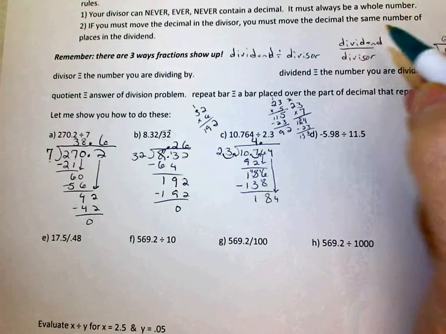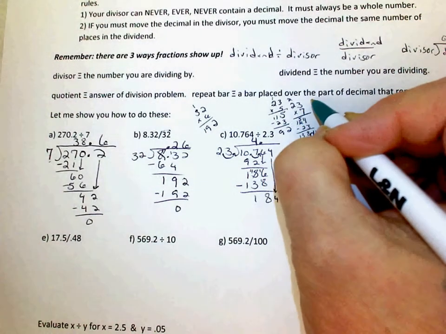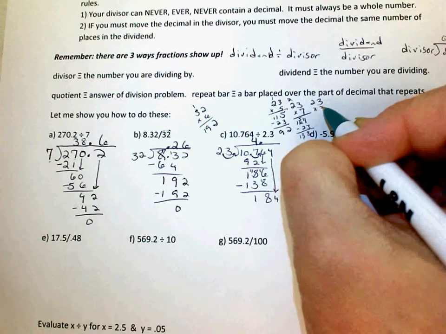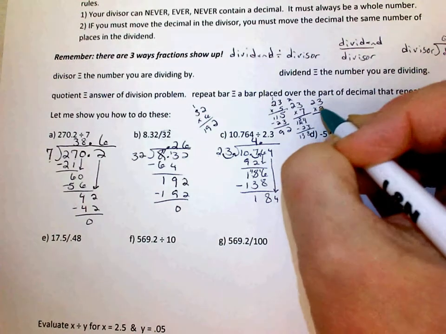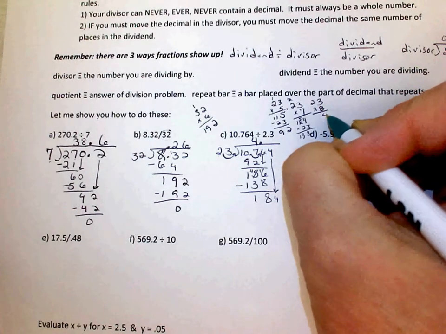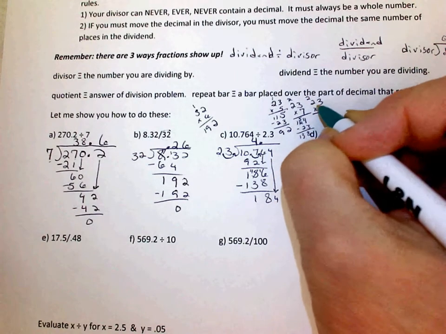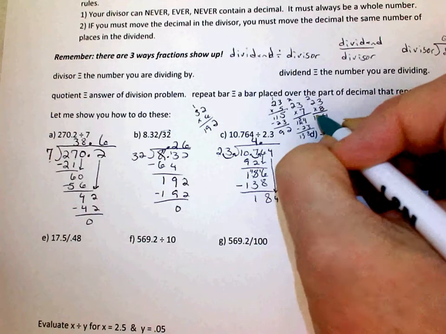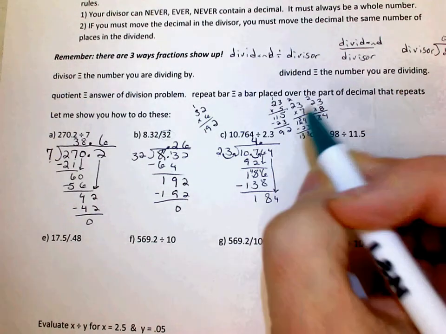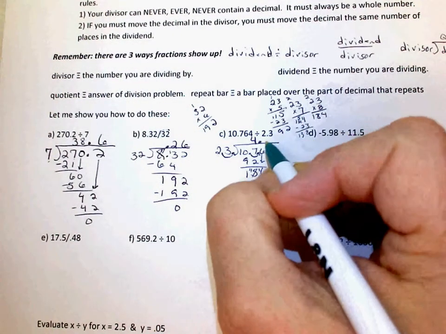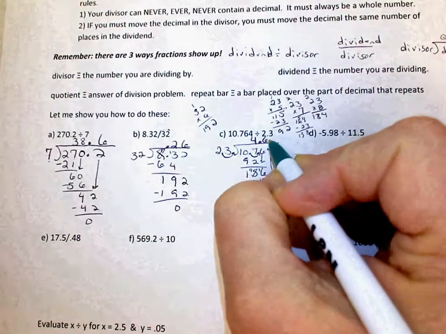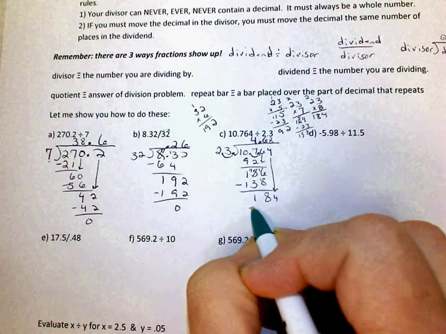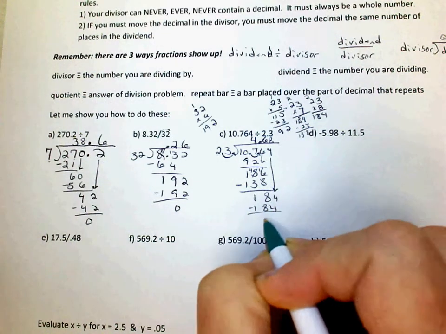So I'm going to see if 23 times 8 works. So 8 times 3 is 24. Carry 2. 16, 17, 18. Yay! It worked. Oh, by the way, I forgot to bring our 6 over here. And then I put an 8 at the end. And minus 184 goes to none.